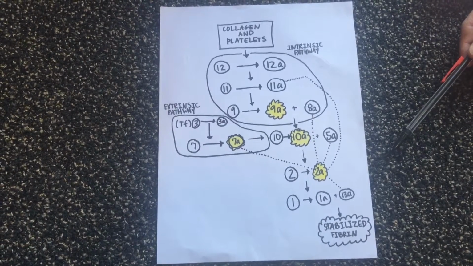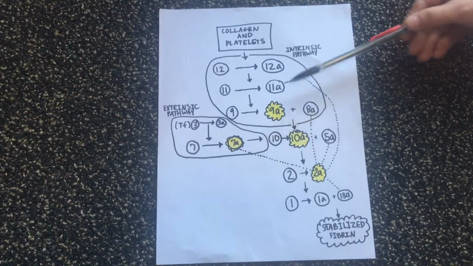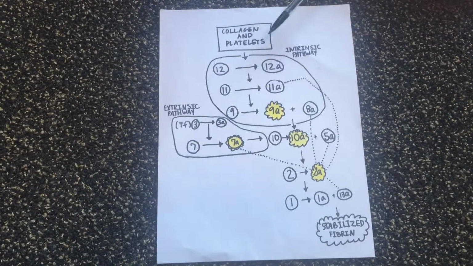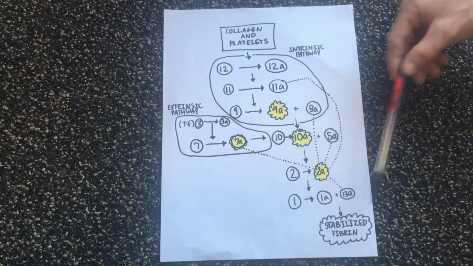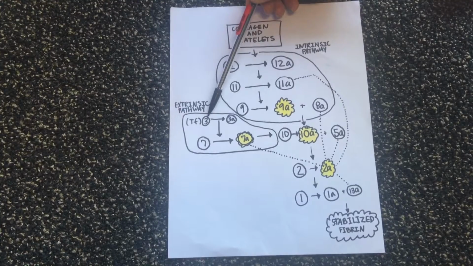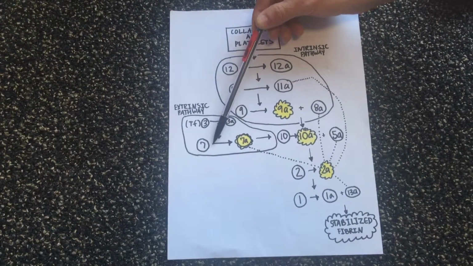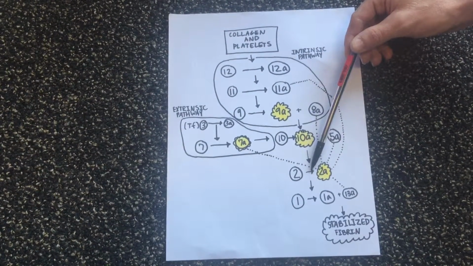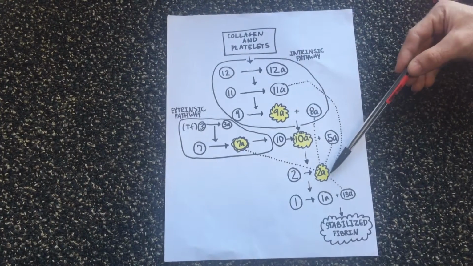There are 2 ways to activate factor 10, known as the intrinsic pathway and the extrinsic pathway. The extrinsic pathway sparks the entire reaction and is initiated by the exposure of blood to tissue factor, or factor 3. The presence of tissue factor activates factor 7, which then activates a little bit of 10 to activate a little bit of thrombin. This is important because thrombin will get the intrinsic pathway going.